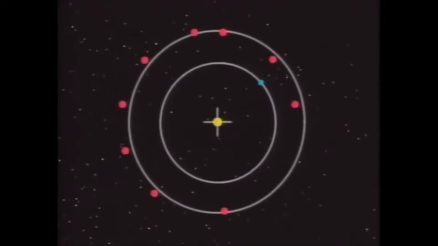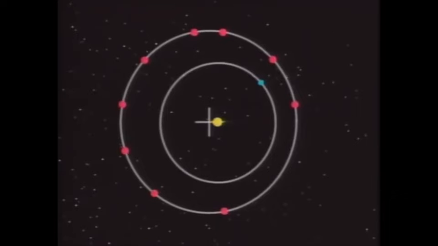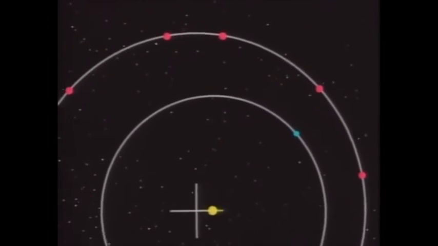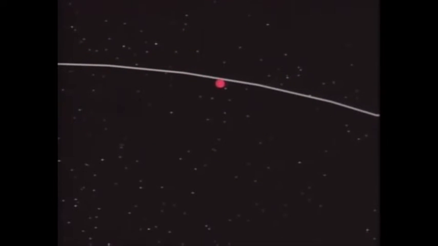Could a circular orbit, even one offset from the sun, fit all of the points? Almost, but not quite. That is, not within the unparalleled precision of Tycho Brahe's observations.